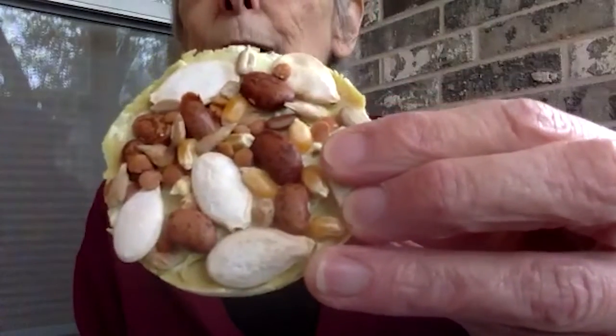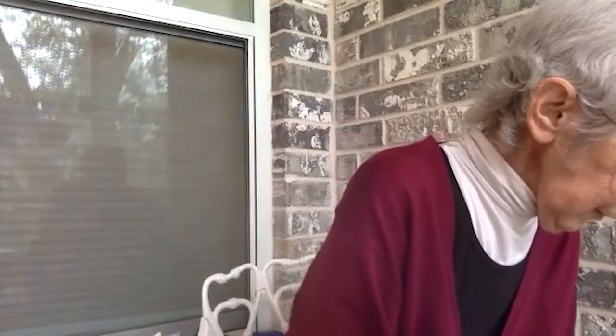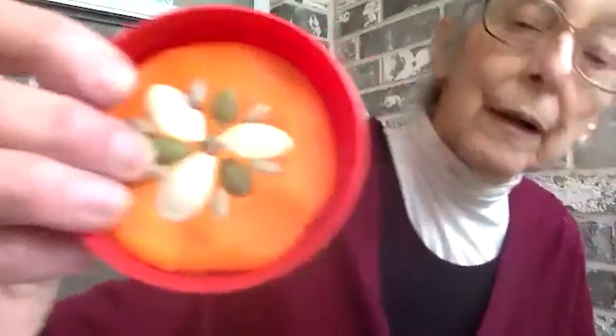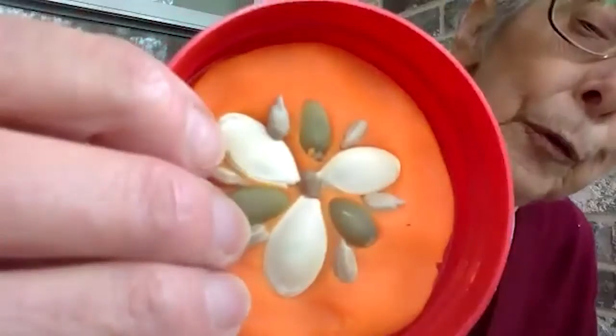And I did some seed sculpture. So we'll see if we can keep this from falling apart when I lift it out. There we go. So I did some seed sculpture in Play-Doh. Here's another one that's a little bit different. So you can do seed sculpture in Play-Doh.